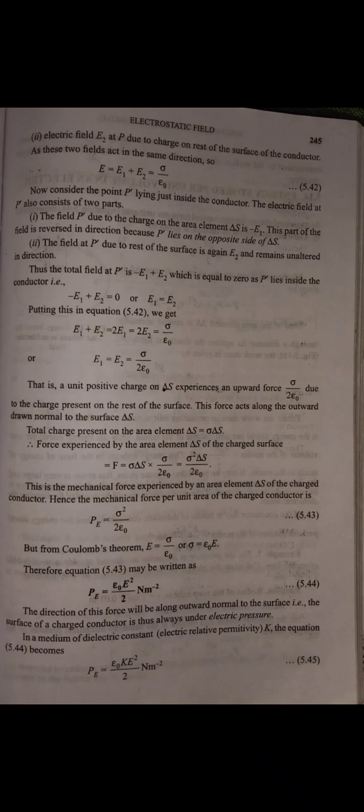Hence, the mechanical force per unit area of the charged conductor is Pe is equal to sigma square upon 2 epsilon naught. This is equation number 5.43.